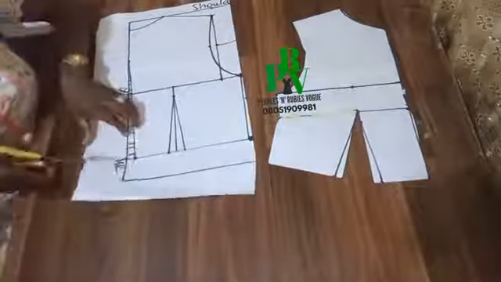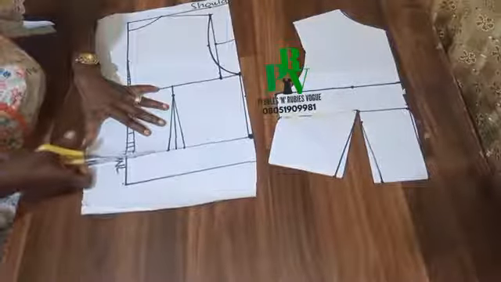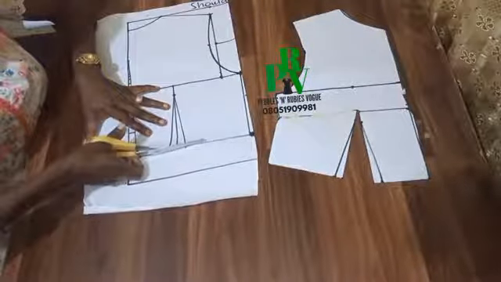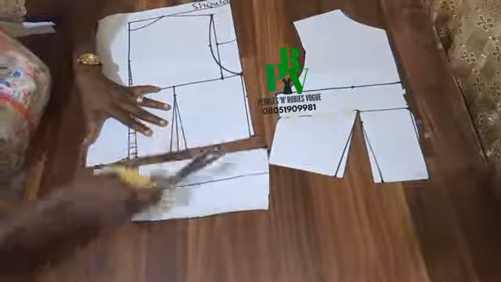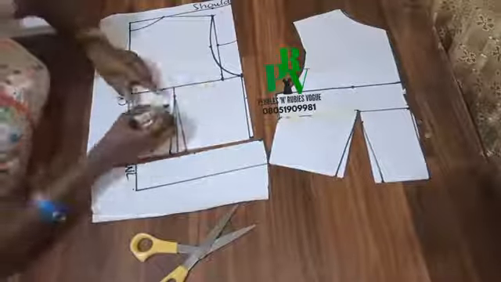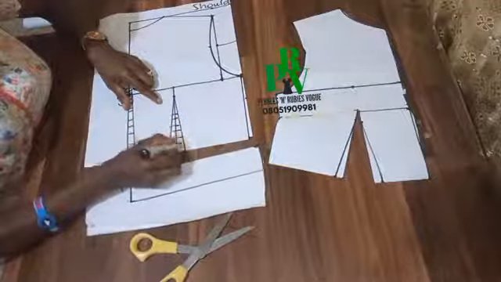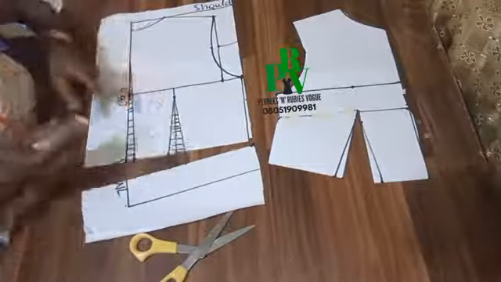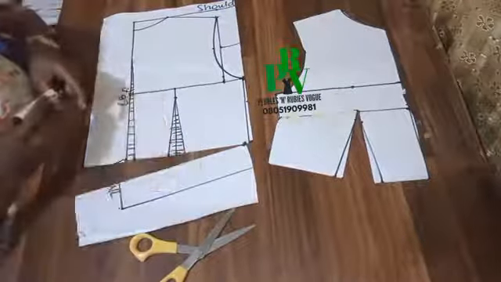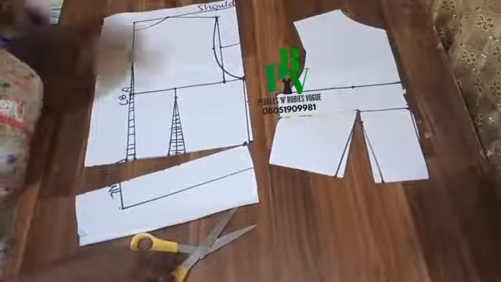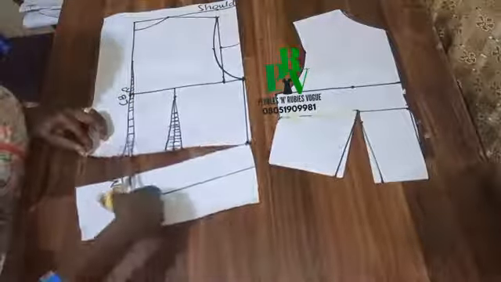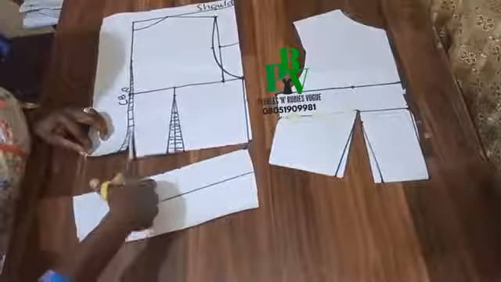So here is our front block, and then here is our back block. Remember, the waist dart is going to be sewed. And then I'll cut out that 0.5 inch we took.